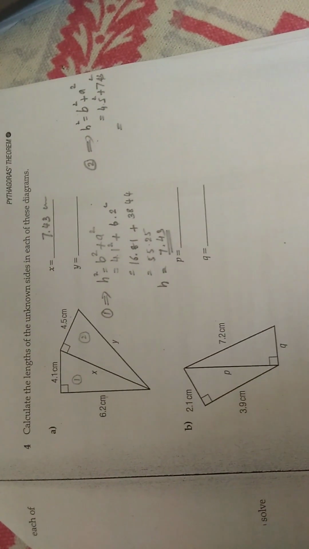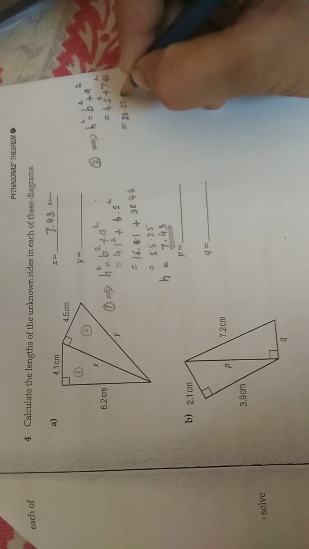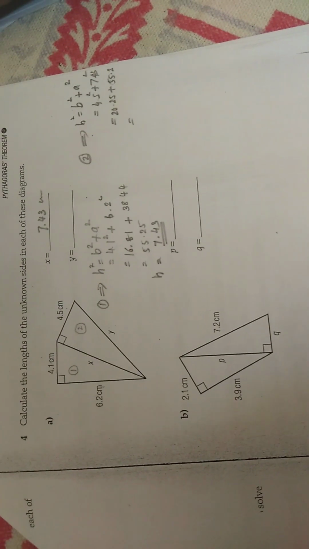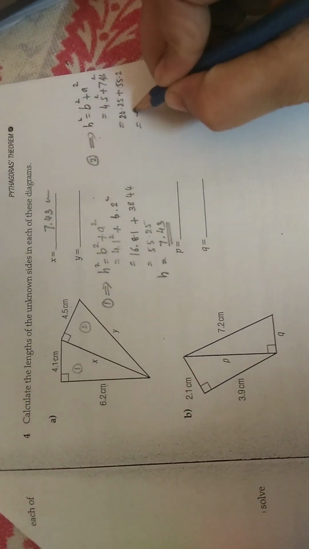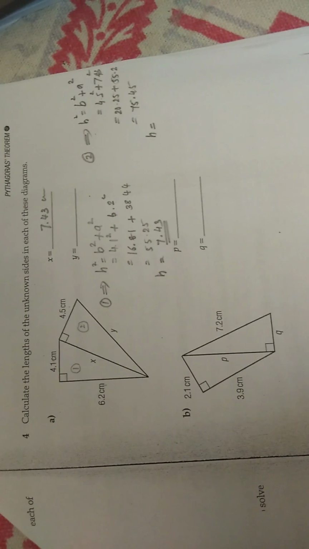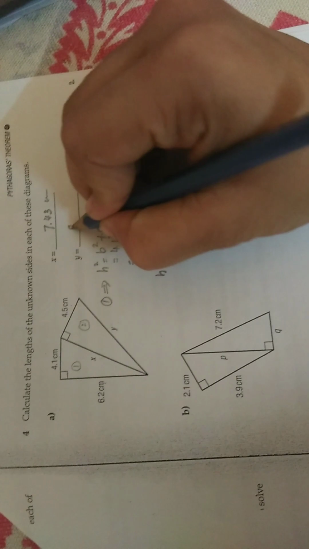We will find it out. 4.5 square is 20.25 plus altitude square 7.43 square is 55.2. We will add them. 75.45. Hypotenuse square is this one. So hypotenuse equal to its square root, 8.68 centimeter.